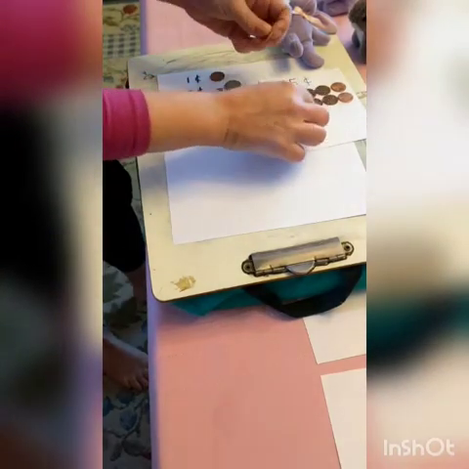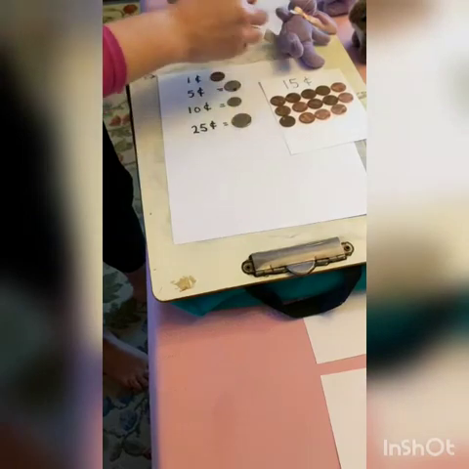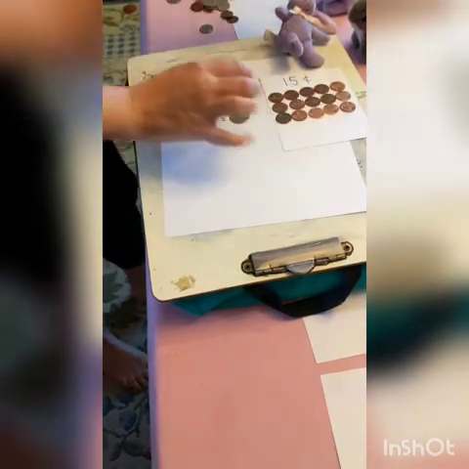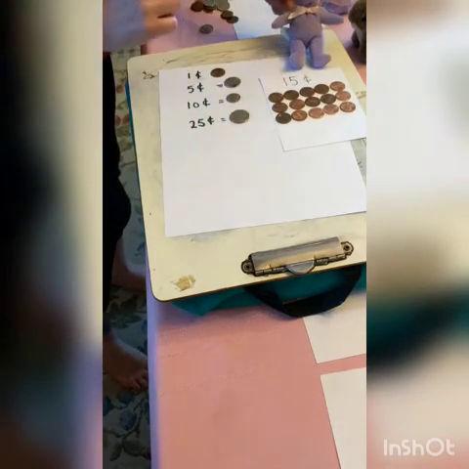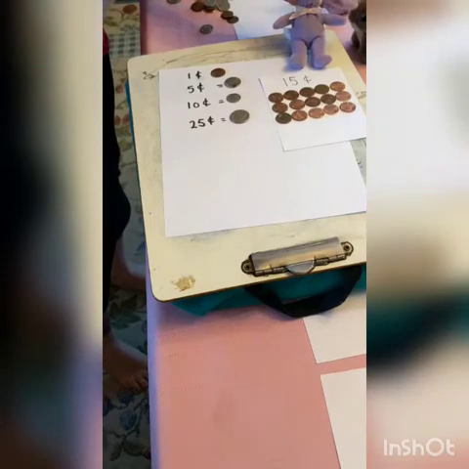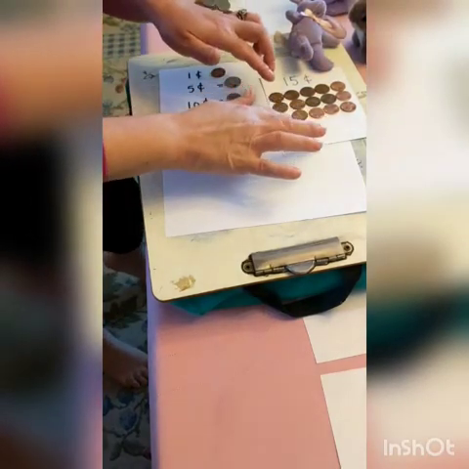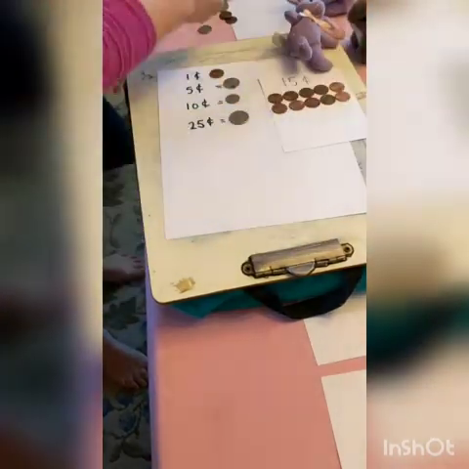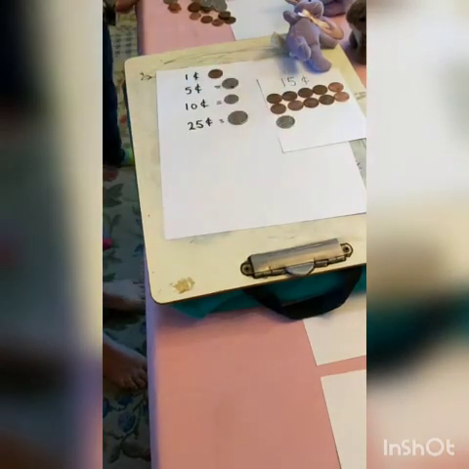11, 12, 13, 14, 15. So we could buy this bunny with 15 pennies, right? Or we can take a row of these pennies out and add a nickel, because we know that a nickel is worth 5, right?